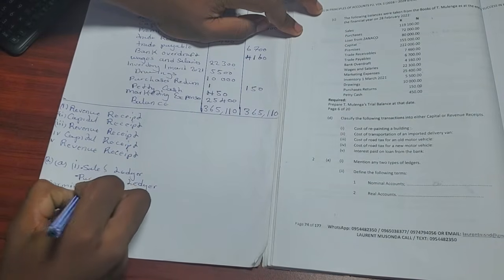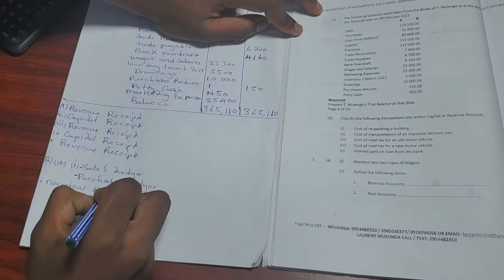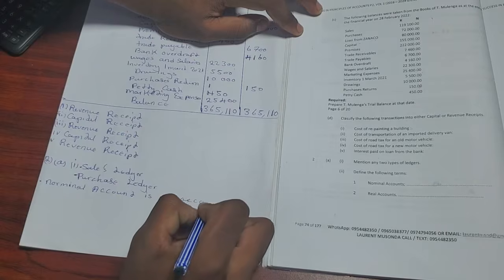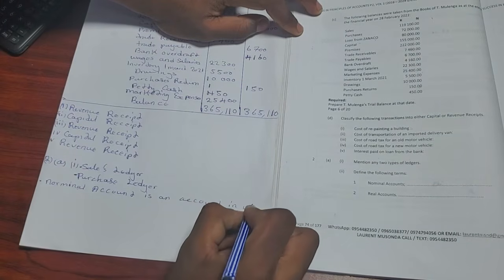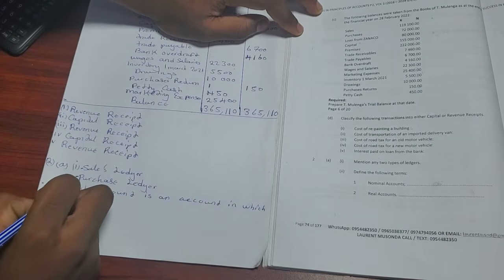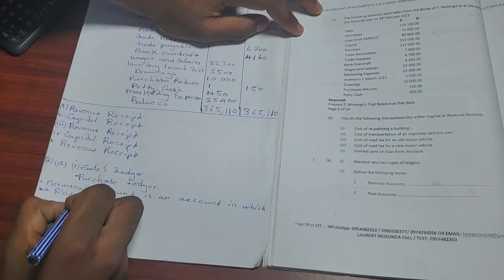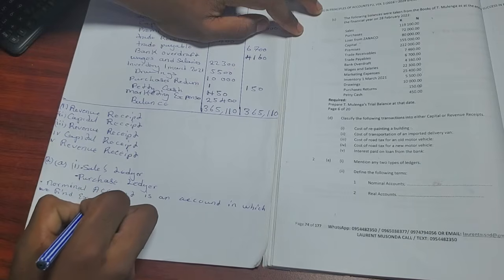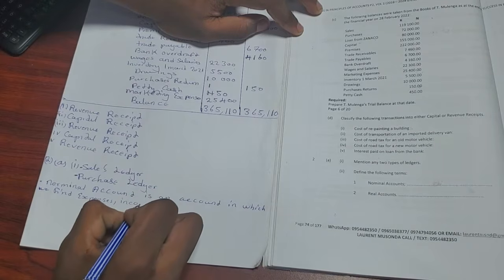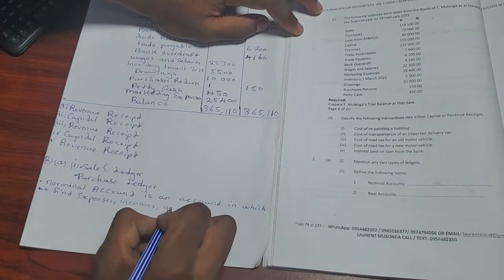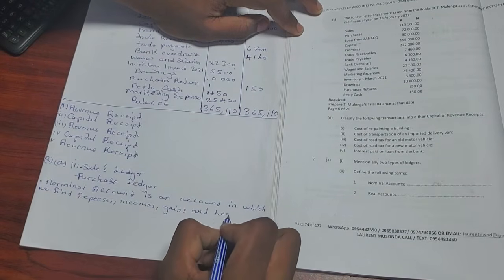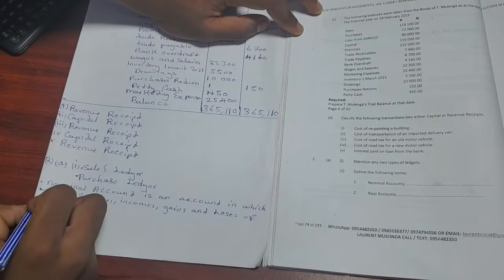So nominal account is an account in which we find expenses, income, gains and losses of the business.